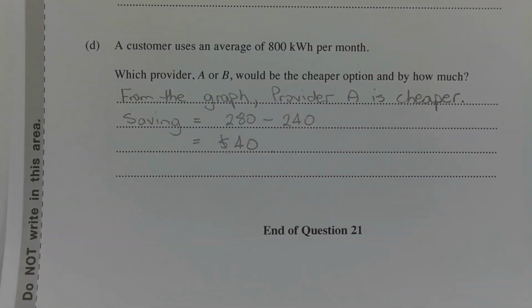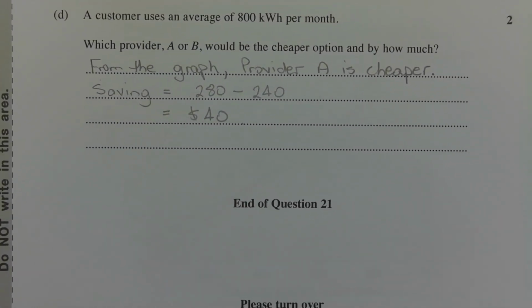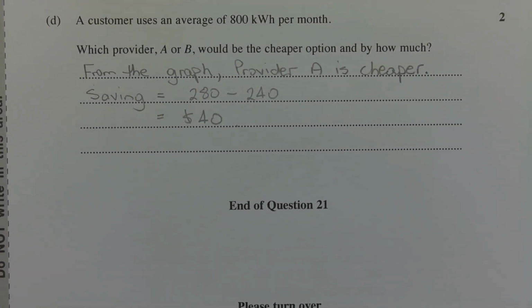Writing that down as our solution, here is a suggested solution. So from the graph, provider A is cheaper, and the saving is equal to 280 minus 240, which equals $40.